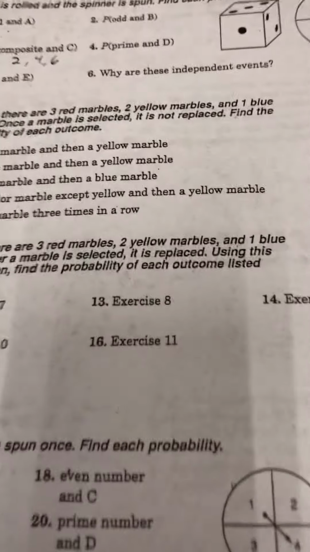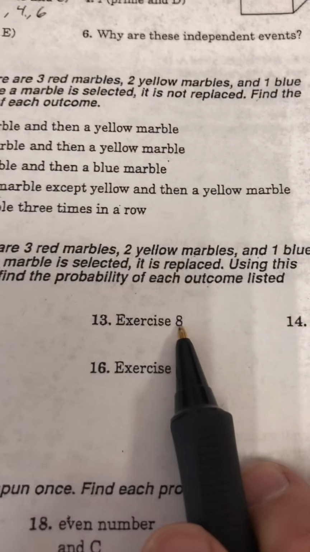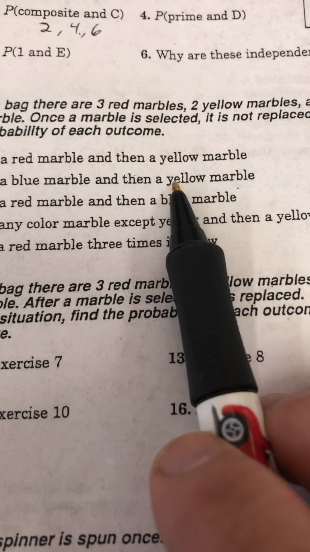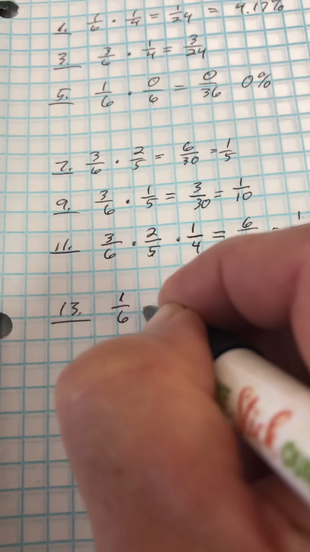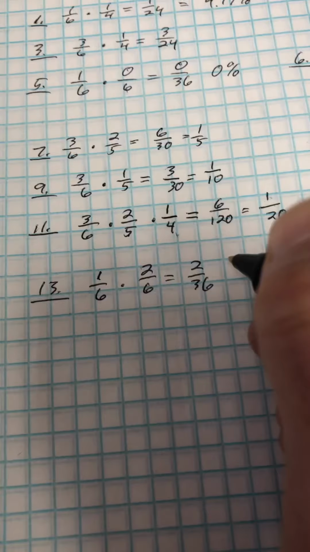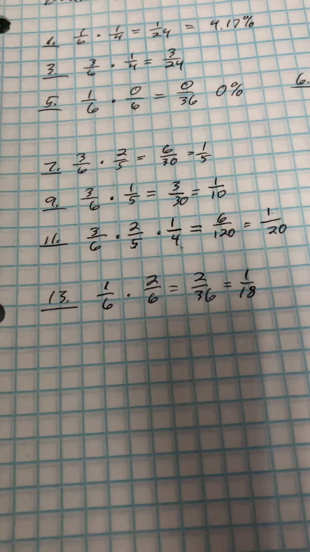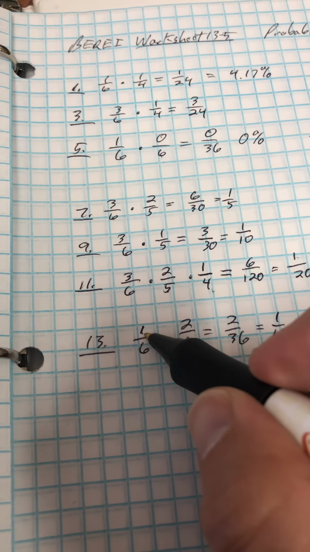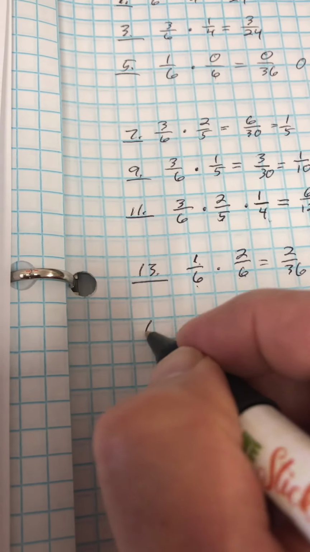I'm going to do the odd ones though, so this might help you out with your number 8 and 10. So number 13 for number 8, you're going to do this, but you're putting it back. So that is going to be 1/6 times 2 out of the 6. And that's going to be 2 out of 36. This would equal 1/18. Okay, because the yellow are 2 and then the blue is 1 out of 6. So you just multiply those together and you're putting it back, so that's why you're dealing with 6 again.